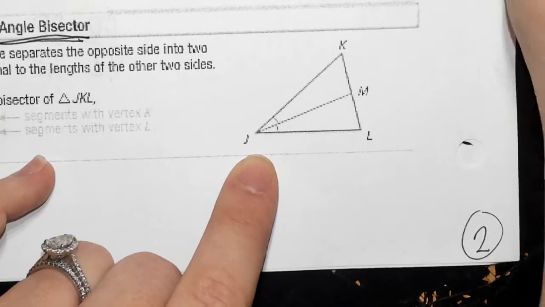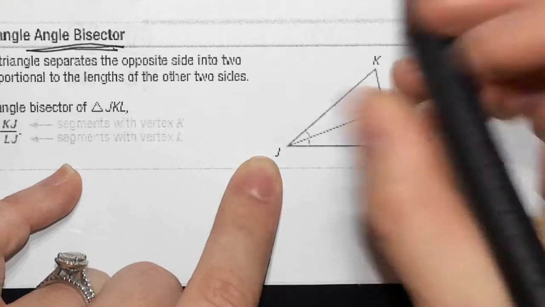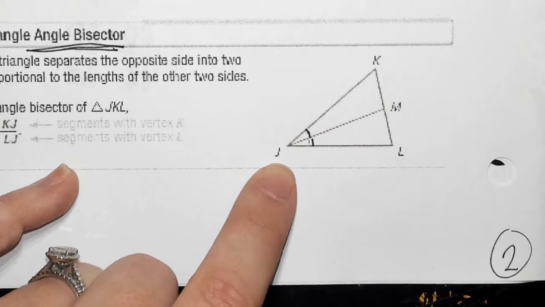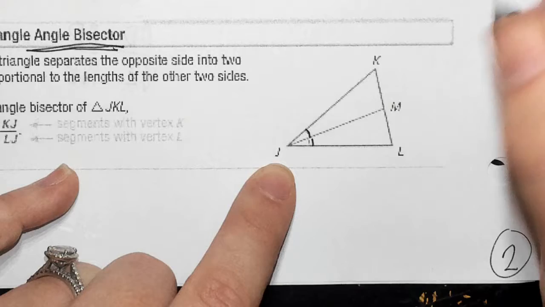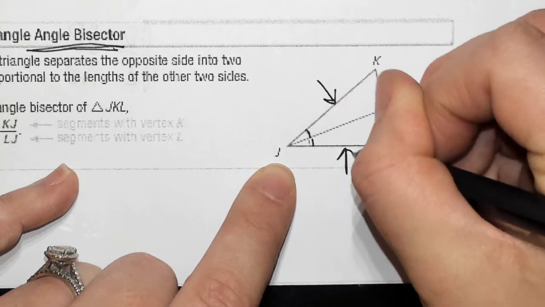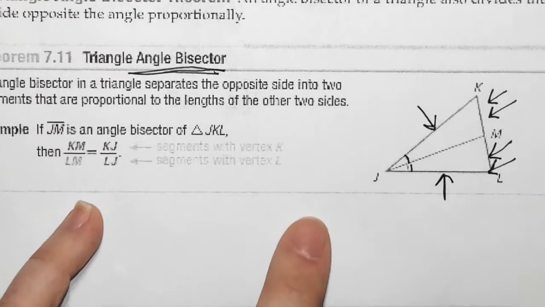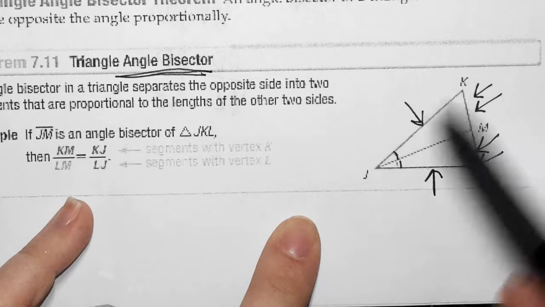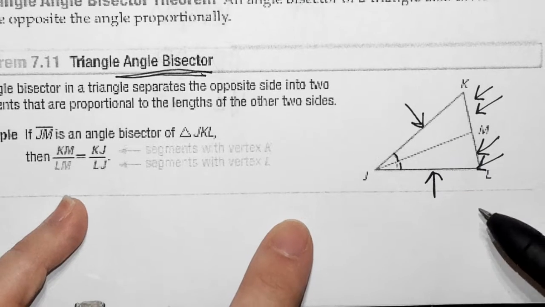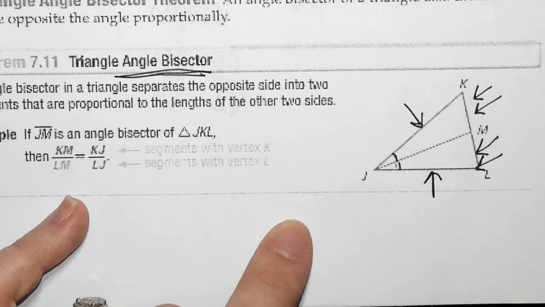So, this theorem, the triangle angle bisector theorem, tells us that if you have an angle bisector, then instead of using JM, your angle bisector, to set up the proportion, you would set this side is to this side as this one is to this. And it's written right here. You would say KM is to LM as KJ is to LJ. So you use this when you only have 1 triangle, but it's split by an angle bisector. Does that make sense? Let's put it to use.